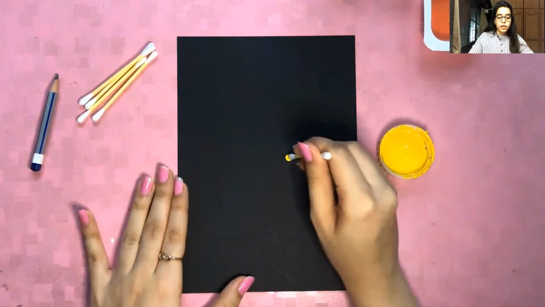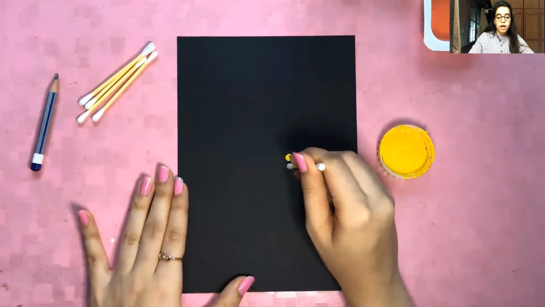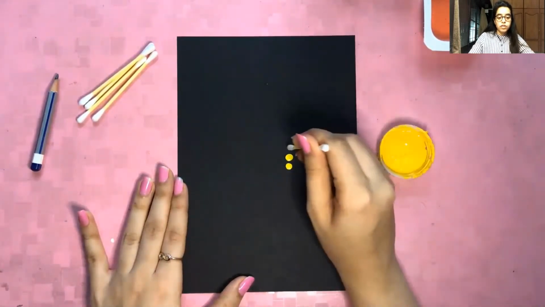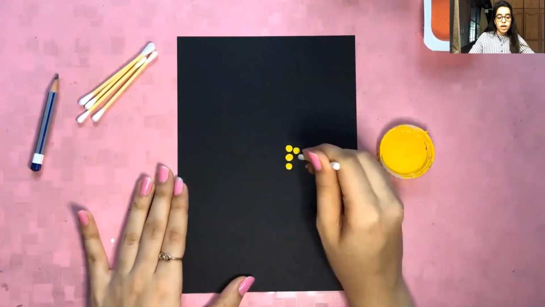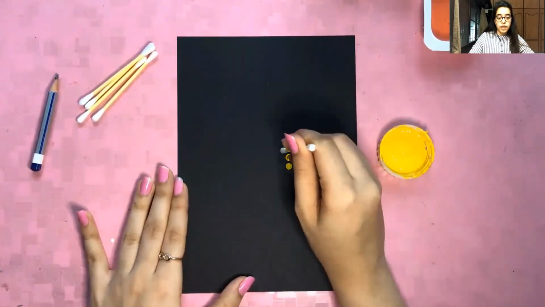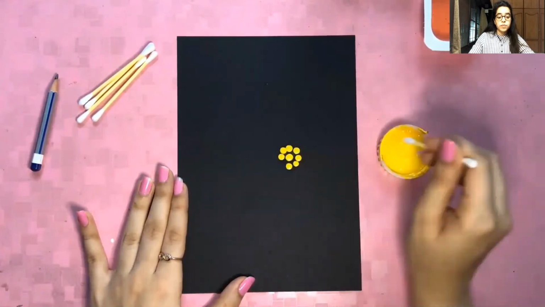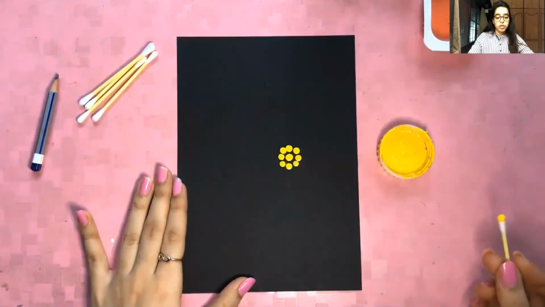Now, just below this dot, we're going to mark another dot. And now just above it, another dot. And then we just give these dots around the central dot that we have made. And again, a point to be noted is that these dots need not be overlapping each other. There should be a little bit of gap between these dots so that they are visible as well. Okay, so that's the first layer that we have created.